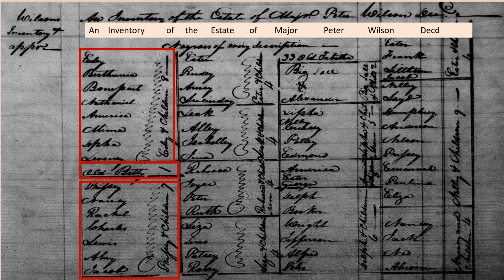Prissy and children, 7. Notice how the double S is written for Prissy. Esther and children, 4. Leek and children, 4. Rebecca and children, 4. Lisa and children, 4. It would be so nice if all the slave families were listed like this, but this is very unusual.